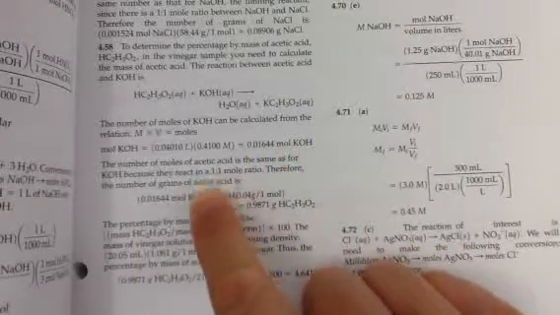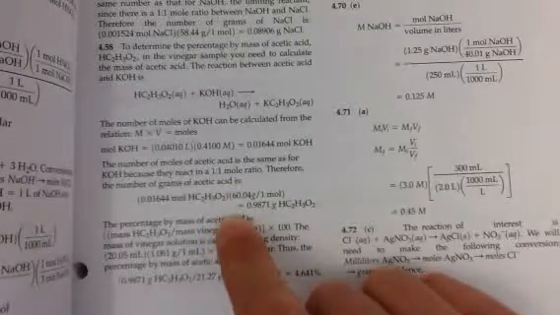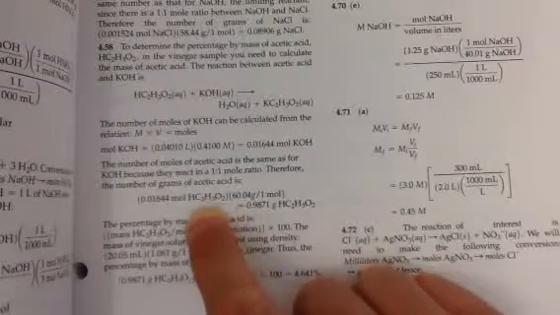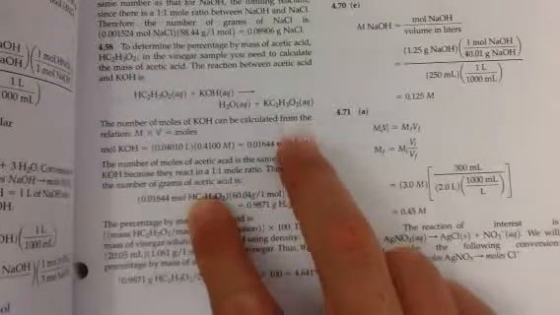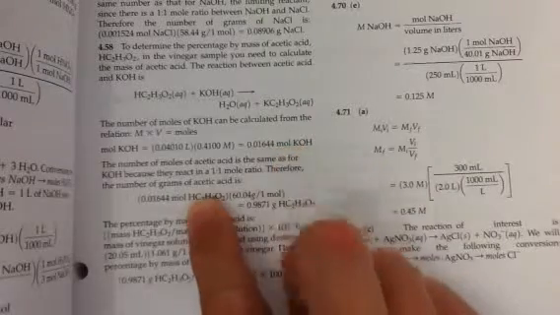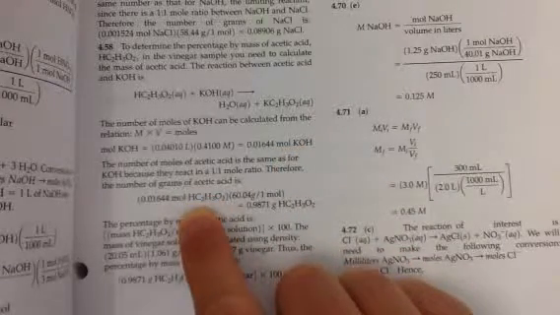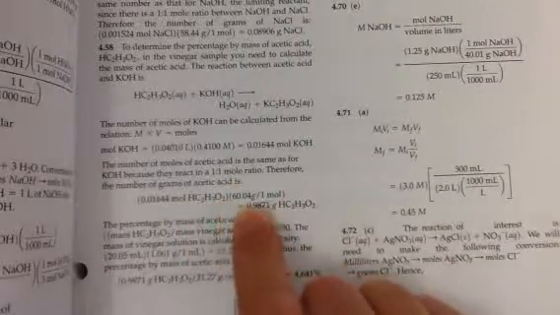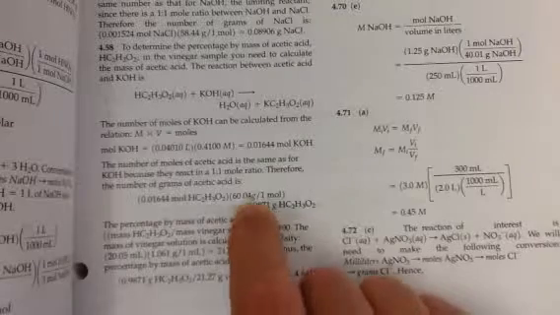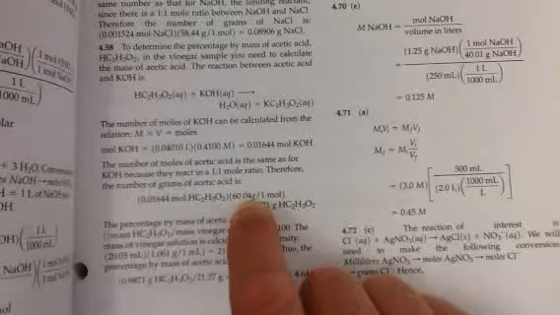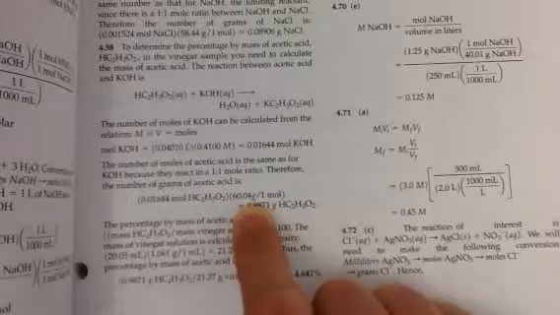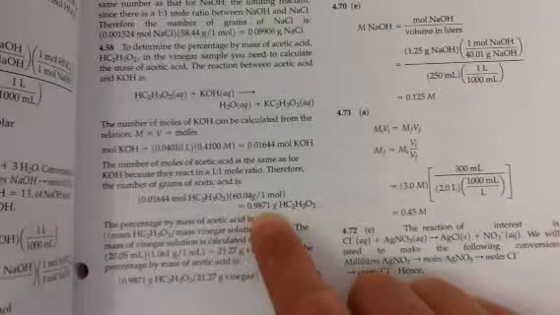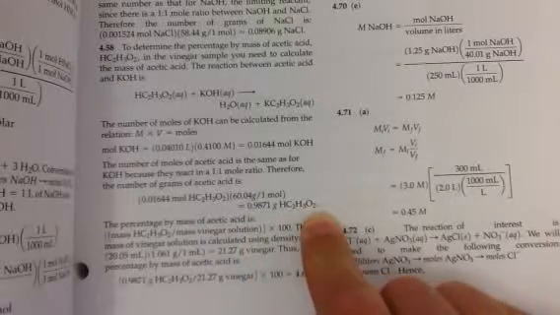Since it's a 1-to-1 ratio, that many moles of KOH would be neutralized by the same number of moles of acetic acid. Then we multiply by the molar mass of acetic acid, 60.4 grams per mole, and we get 0.9871 grams of acetic acid.